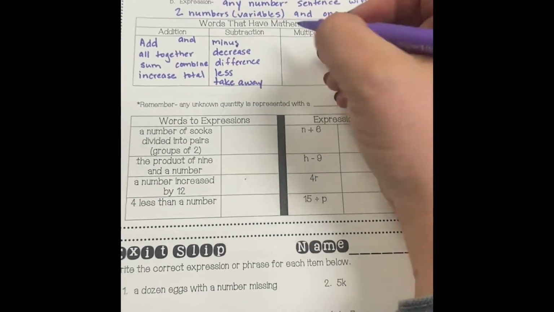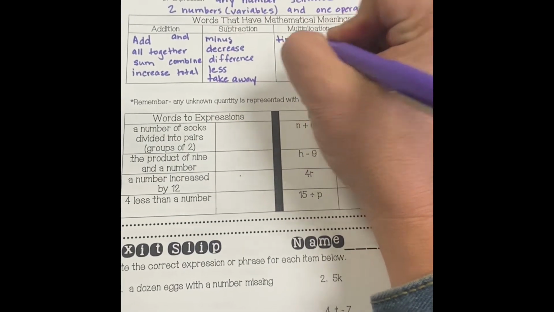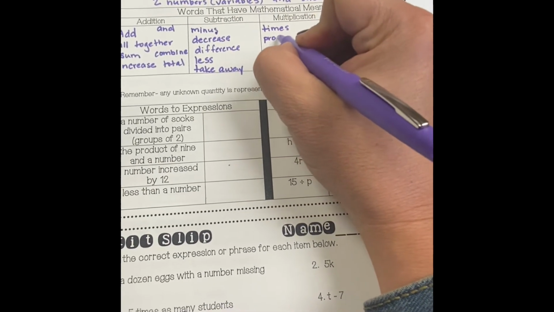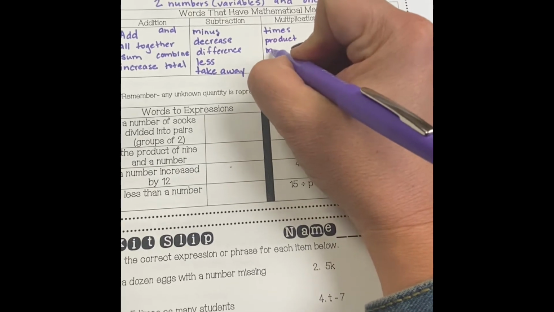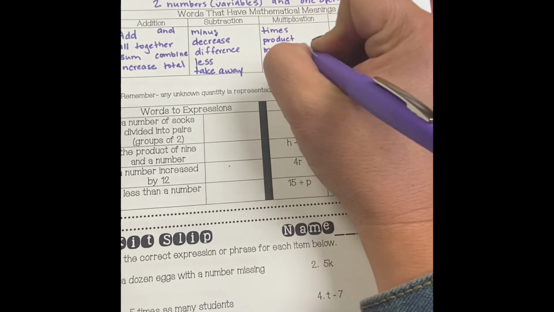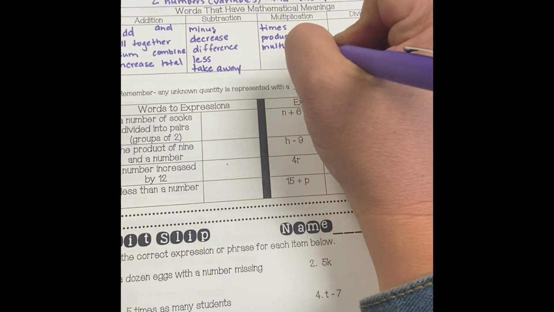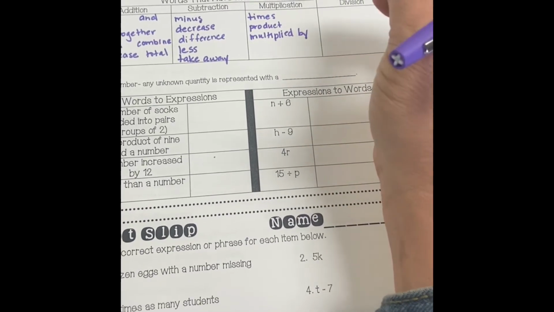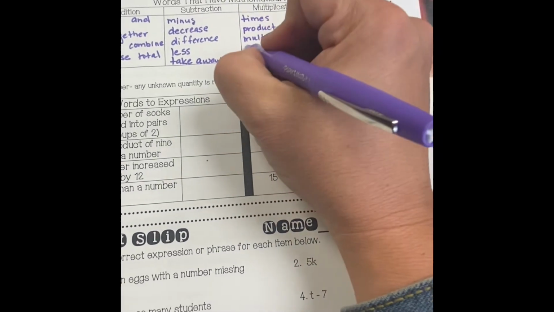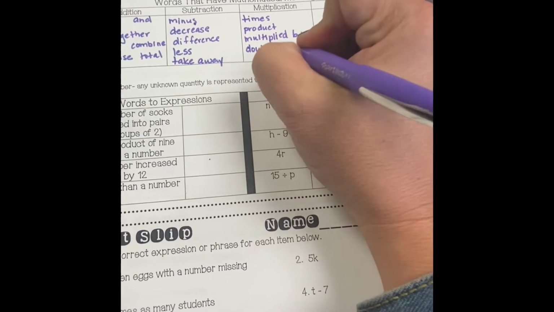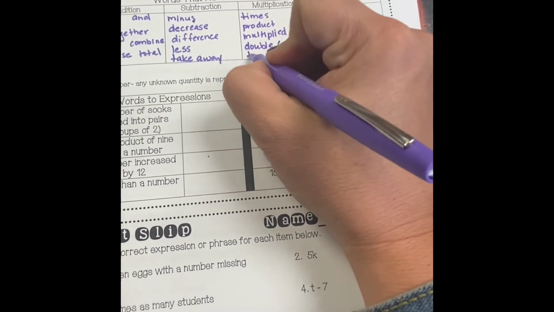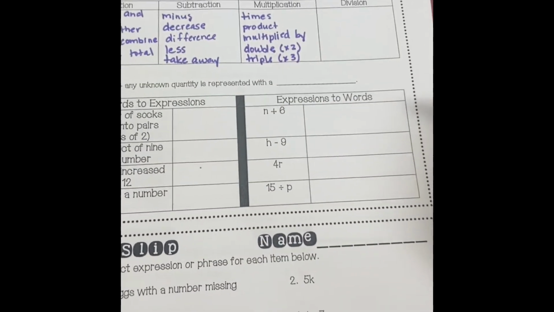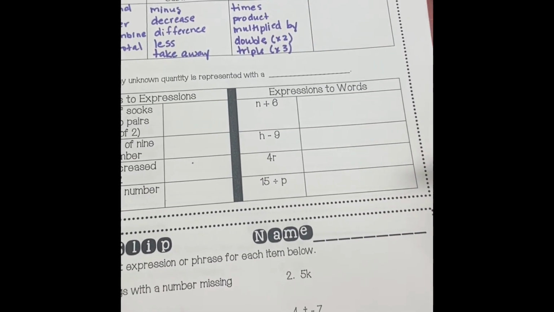Multiplication words, a common one we see is times. How many times does something happen? I might have product, multiplied by. There are also words that mean multiplied by a specific amount. So for example, doubled, which means times 2, or triple, which means times 3. And there are more. You could have quadrupled, which is times 4, but we're just going to give those two as an example.